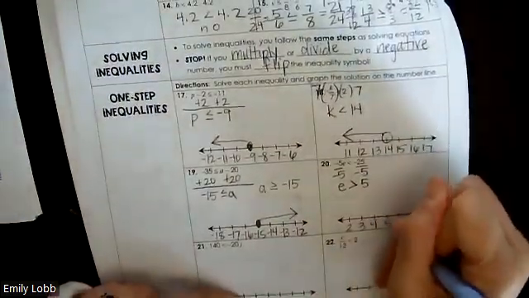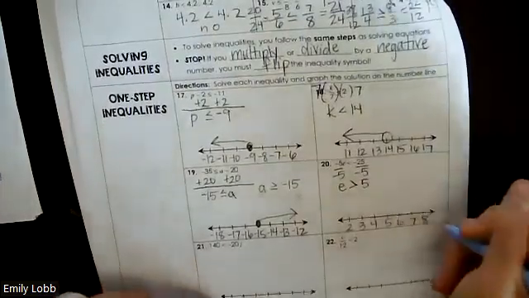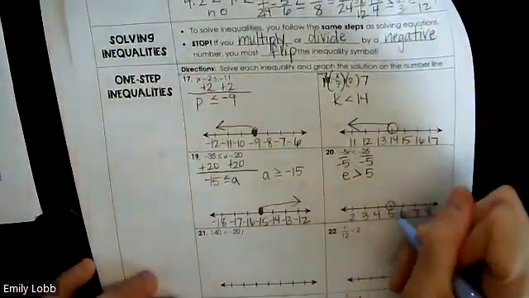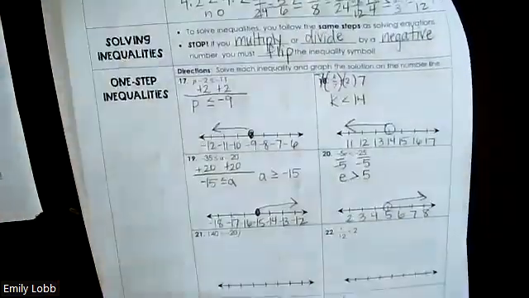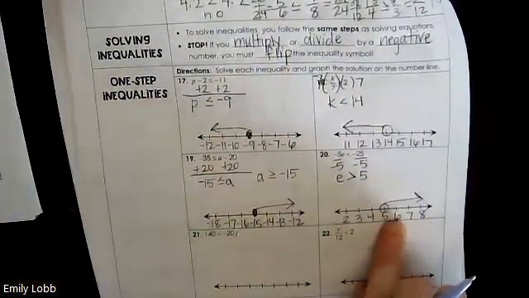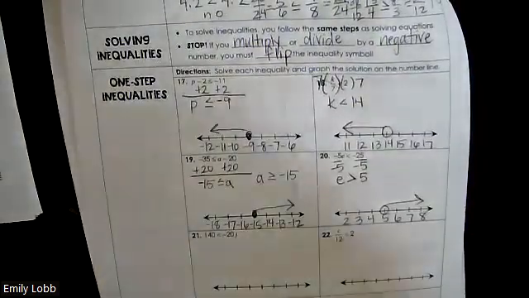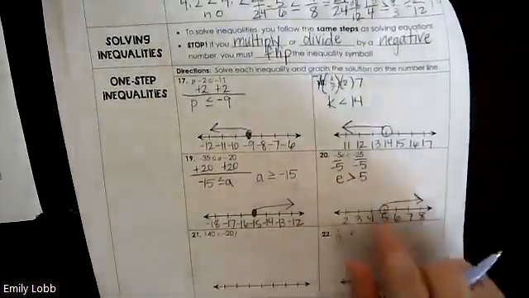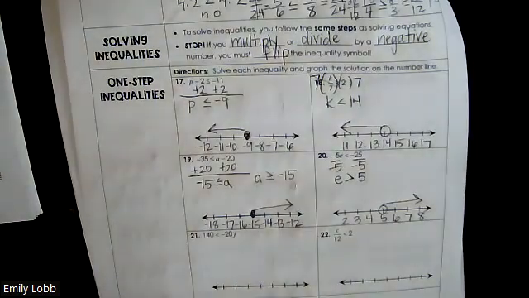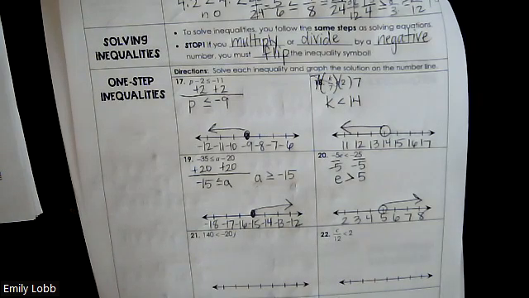Maybe we just start at like 2, 3, 4, 5, 6, 7, 8. Open or closed at 5? Open. To the right or to the left? So if you were to test this, you could take like the number 6 and put it back in here. If I put a 6 in here, negative 5 times 6 is negative 30. Negative 30 is less than negative 25. So that's why it's very important for you to flip anytime we multiply or divide by a negative, okay?